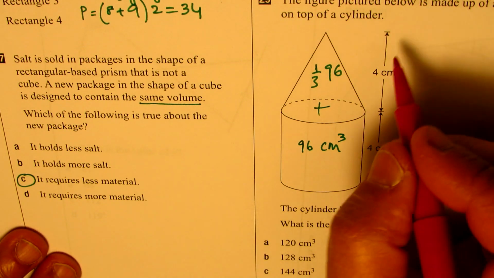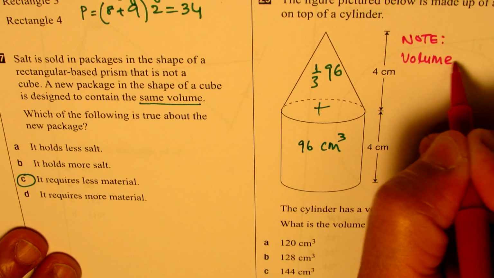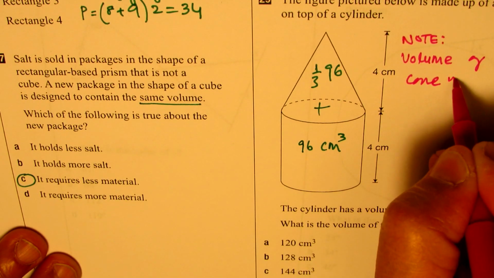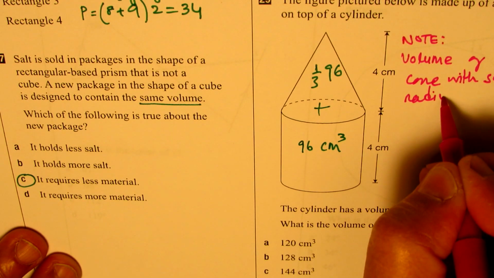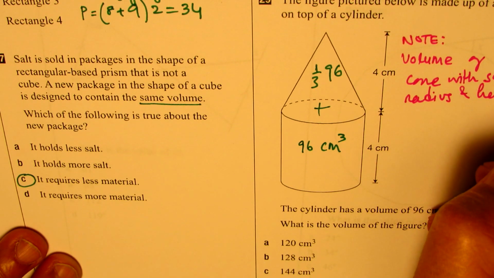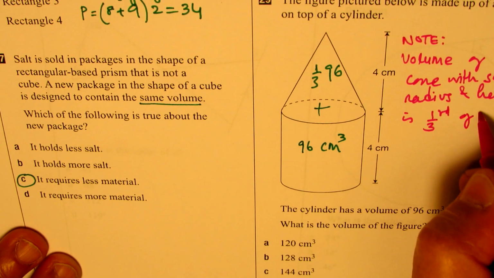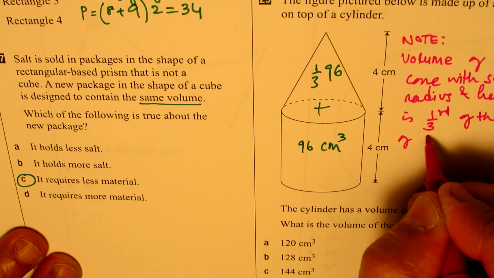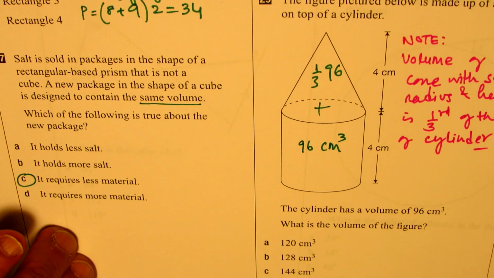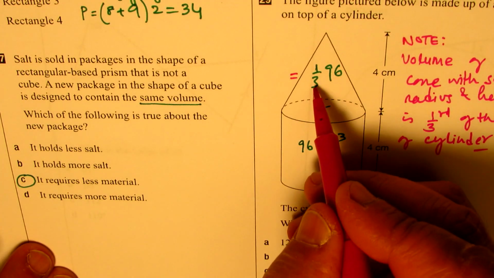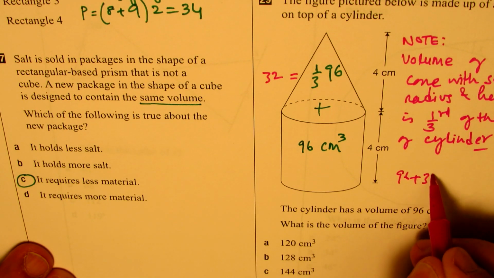So it's important to note here, volume of a cone with same radius and height is 1/3 of that of a cylinder. Is that clear to you? Right? So that is what it is. So 1/3 will be what? So 1/3 will be 32. So it will be 96 plus 32 as our answer.